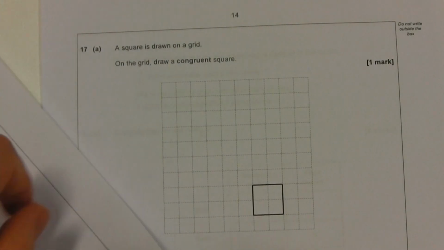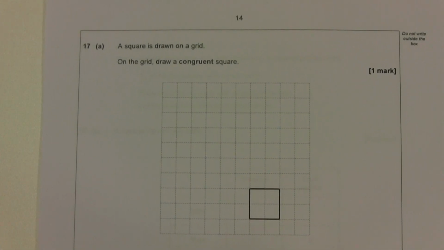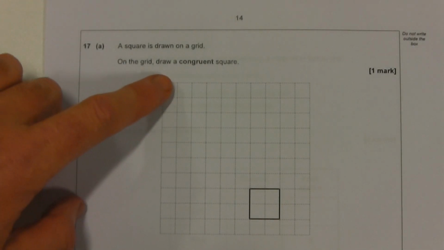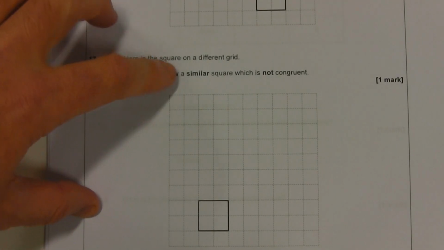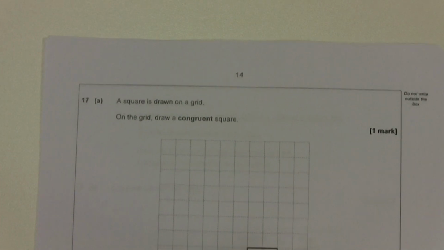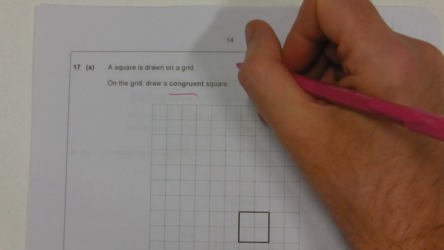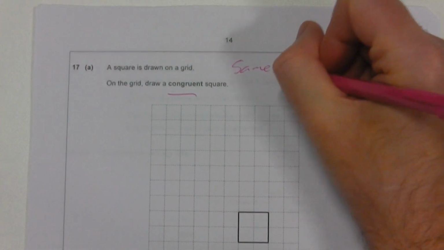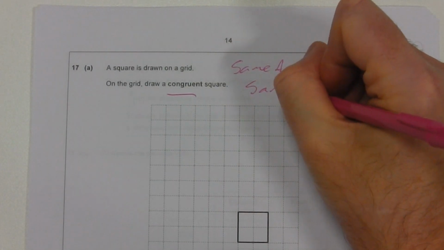So question 17, we have a square drawn on a grid, two different questions. On one it's draw a congruent square, and on the other it's draw a similar square. Okay, now if you haven't come across these terms before, congruent means the same, so same angles and the same sides.